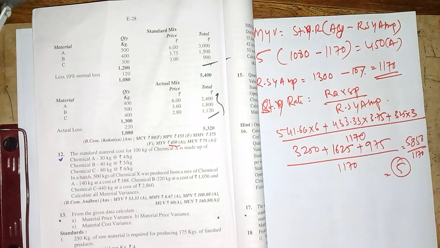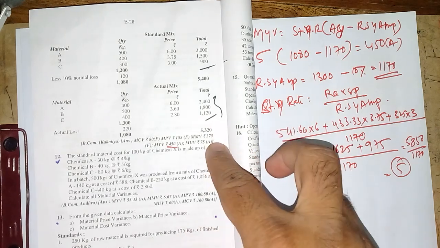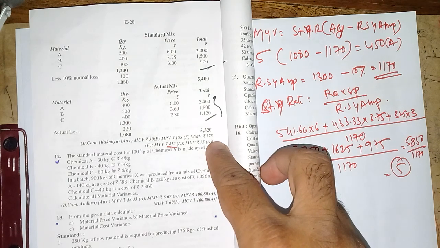So I hope I made you understand the basic crux of the concept of material variances. If you still wanted to, what we call, explain some more questions, you can keep a comment, then I will take up, right?